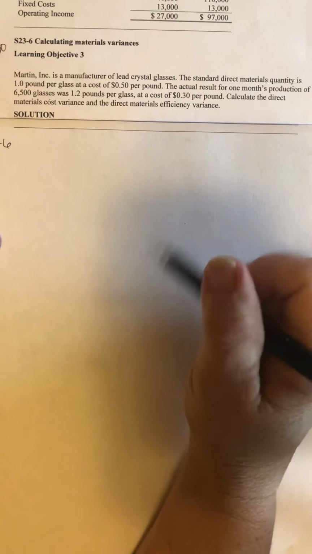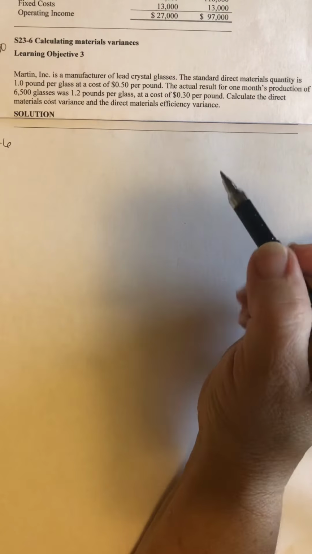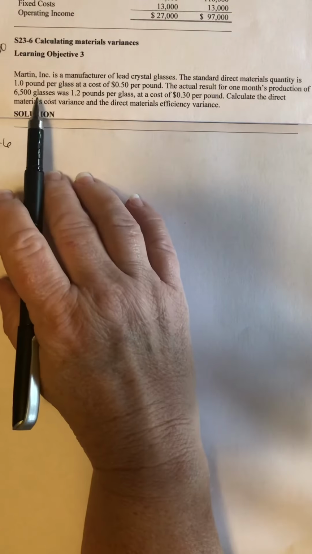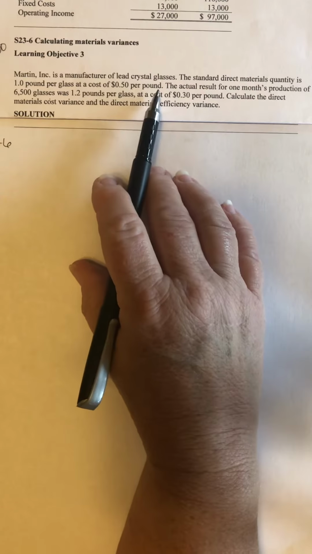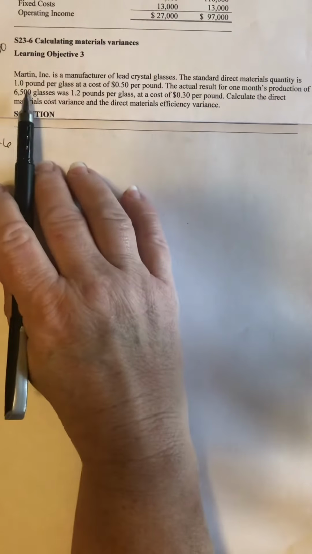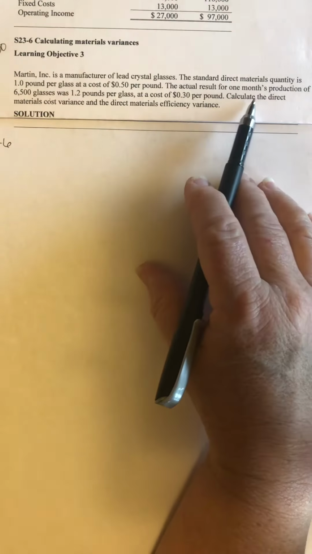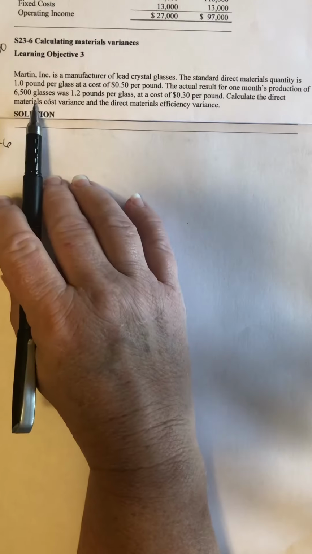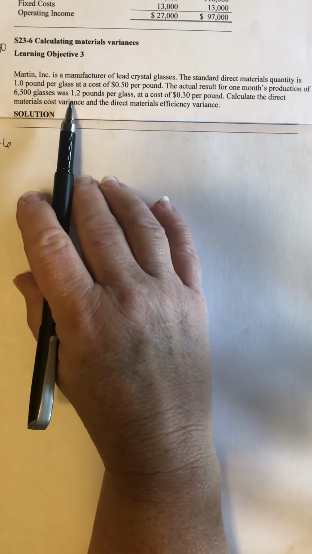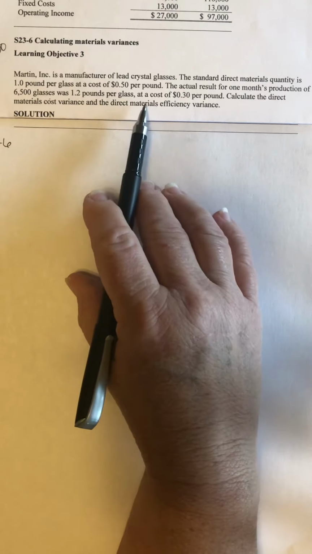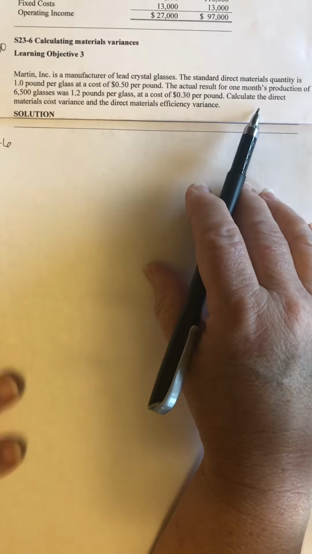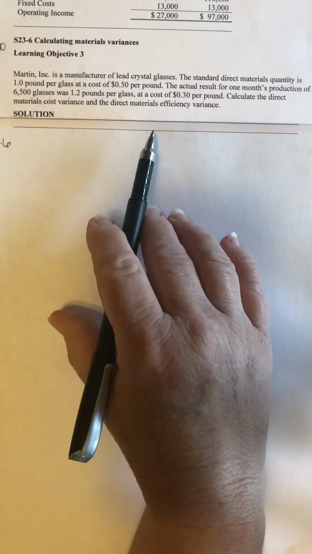Okay, exercise 23-6. This one has to do with materials variance, and we're also going to do number 7, which is just the direct labor variance for the same manufacturer. All right, Martin Incorporated is a manufacturer of lead crystal glasses. The standard direct materials quantity is 1 pound per glass at a cost of 50 cents per pound. The actual results for one month of production are 6,500 glasses at 1.2 pounds per glass at a cost of 30 cents per pound. And they want to know the direct material cost variance and efficiency variances.